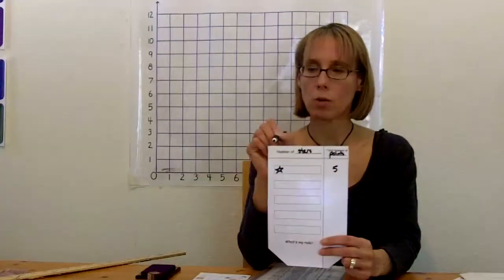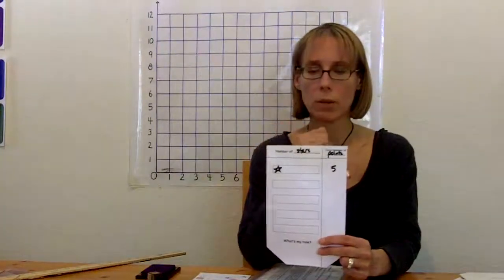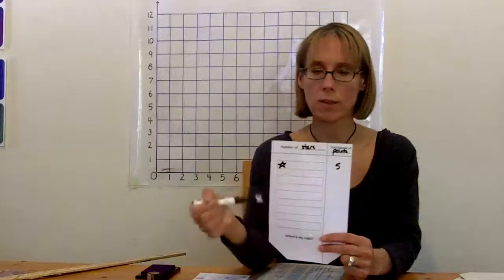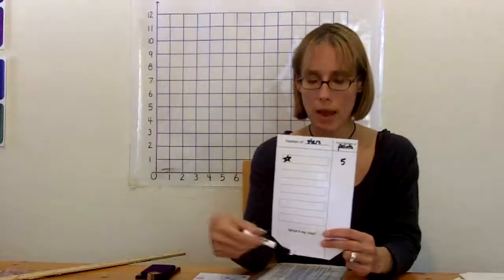So I just started this, so you've got a total or number of stars and total number of points, and you can see here one star has 5 points, and they would fill in the rest of that, and then they would write the rule at the bottom, and then they share that with their partner, and their partner sees if they can come up with the rule. And then of course on the other side they would do it simply using the symbols without the pictures.